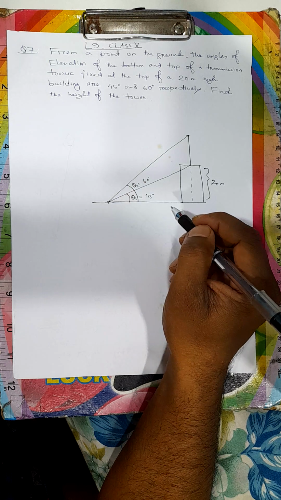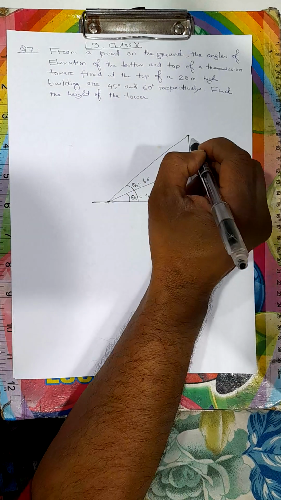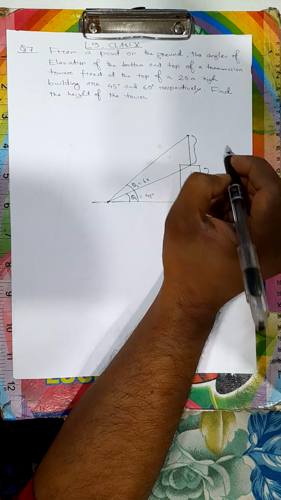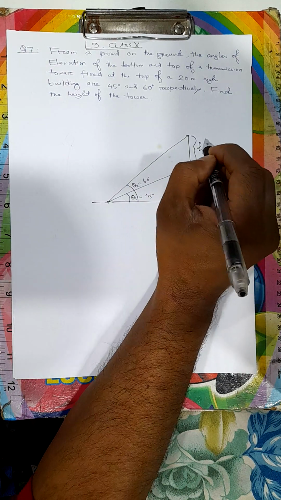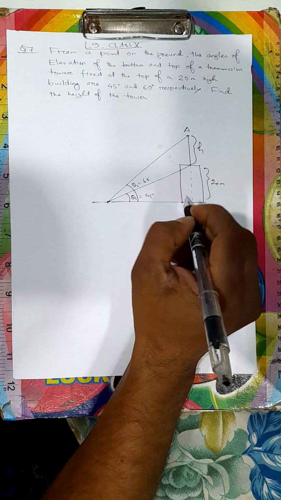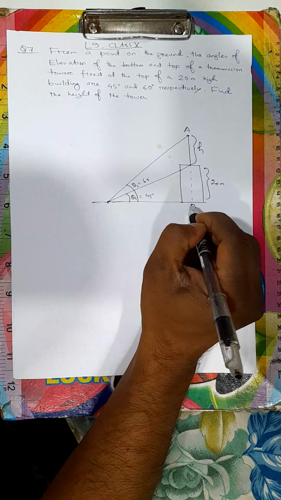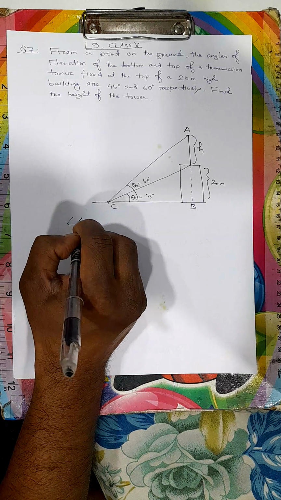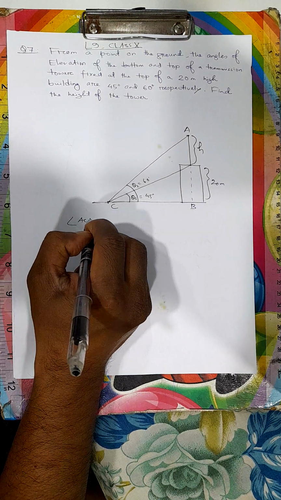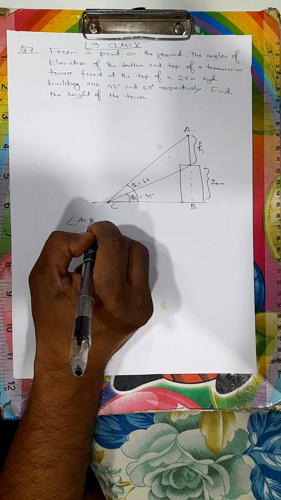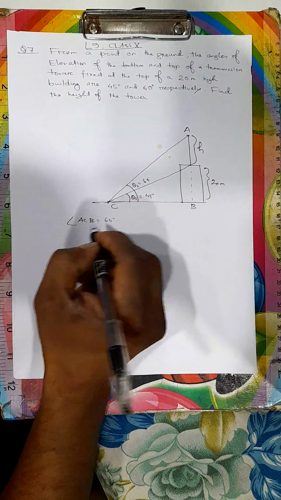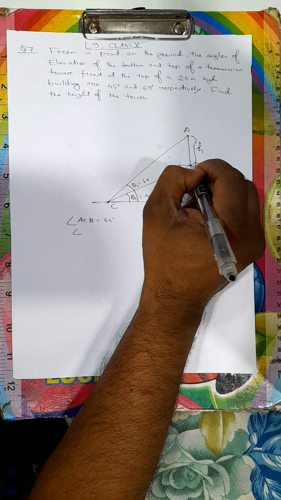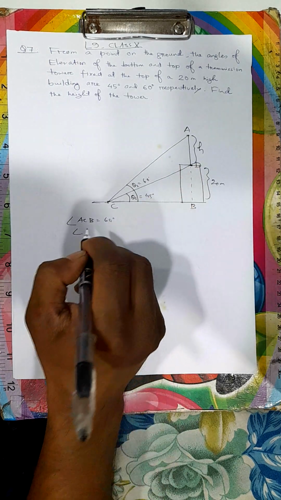So we have to find the height of the tower. That means this height. Say this is h. So let us take this triangle ABC. You are given that angle ACB is 60 degree, and let's take this point D, the foot of the tower, suppose D.